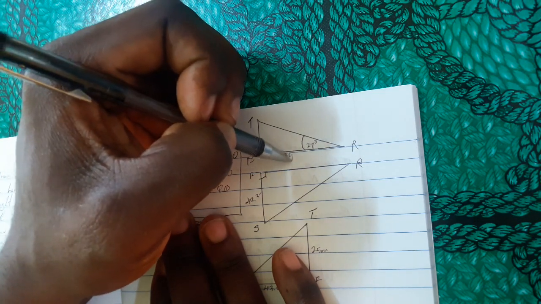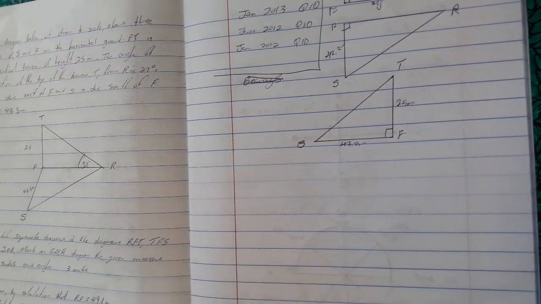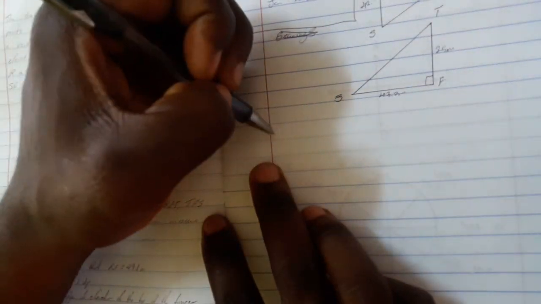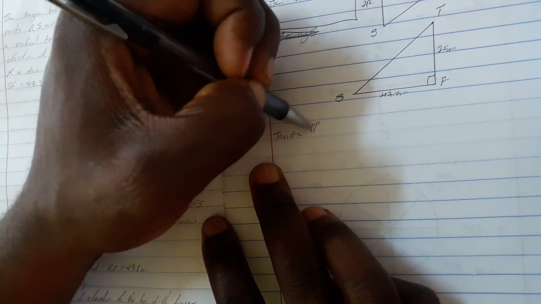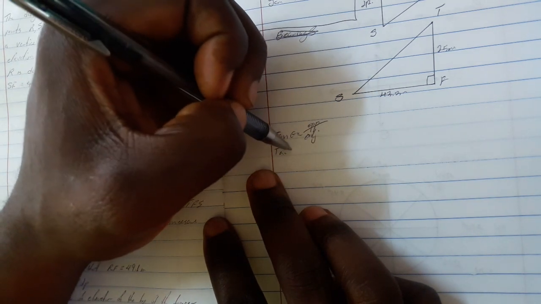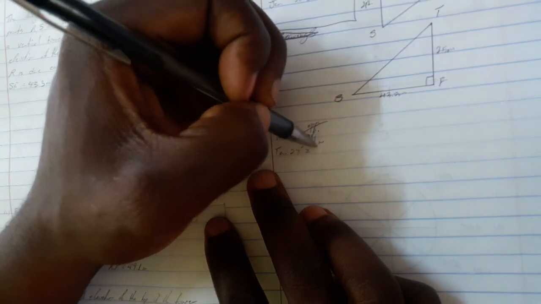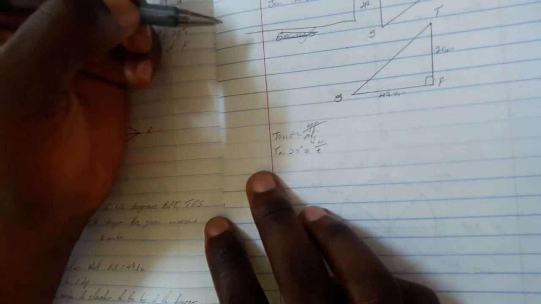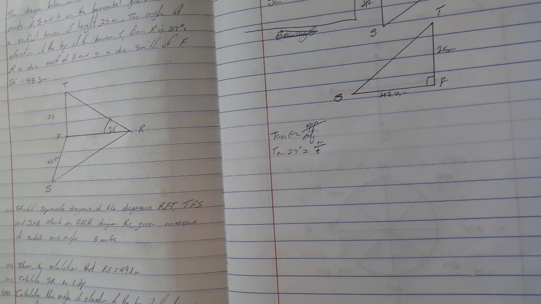We have to use the tan ratio to find that. Tan theta is equal to opposite over adjacent. So tan 27 degrees is equal to the opposite side, 25, over RF. When you find tan 27 and you put 25, you'll solve that.